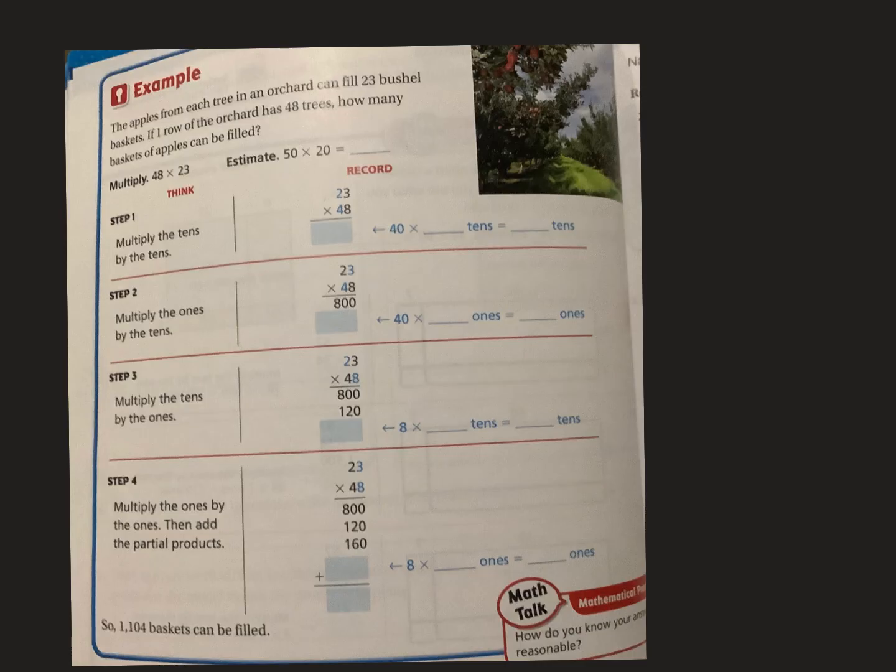Let's have a look at another example. This one in word problem form. Very good practice for us. First step, read the problem. The apples from each tree in an orchard can fill 23 bushel baskets. If one row of the orchard has 48 trees, how many baskets of apples can be filled?